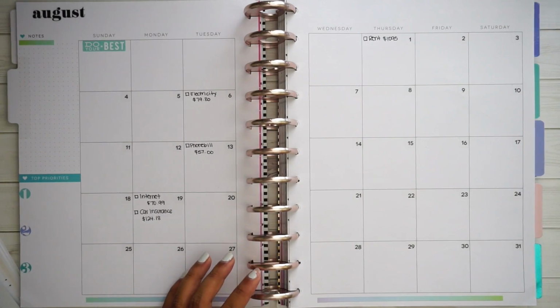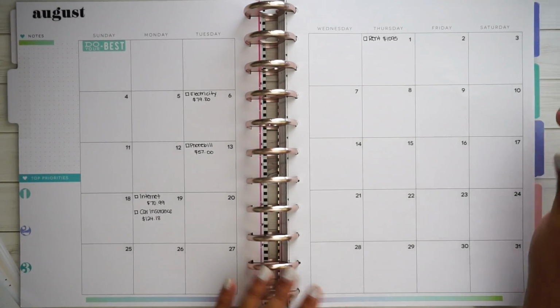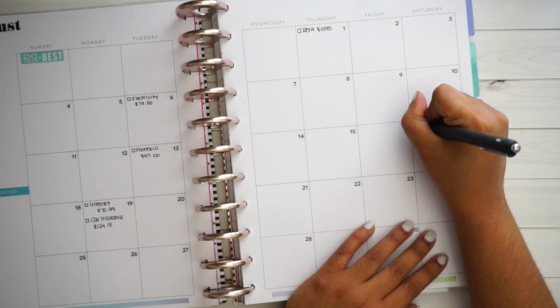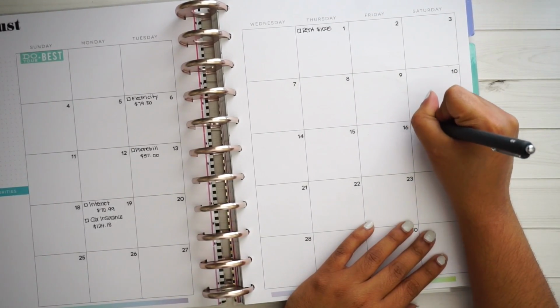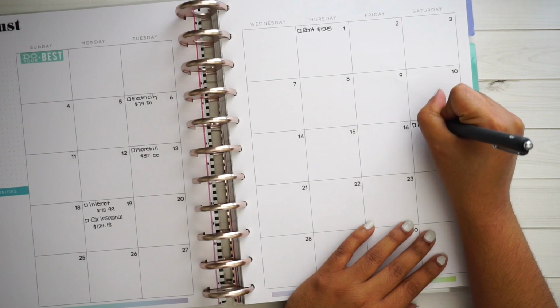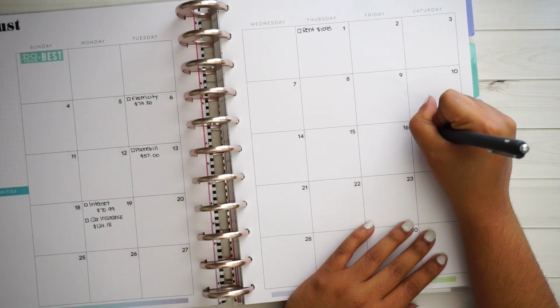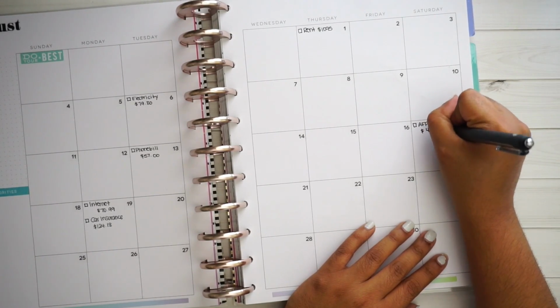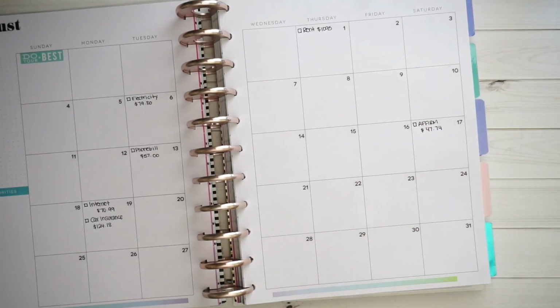So A firm is due on the 17th. So I'm gonna go right over here and put A firm. I need to pay $47.74. If you're wondering where these numbers are coming from, just go ahead and check out the how to zero-based budget. I laid out all the numbers. This is just putting it down in a calendar so you can visually see.